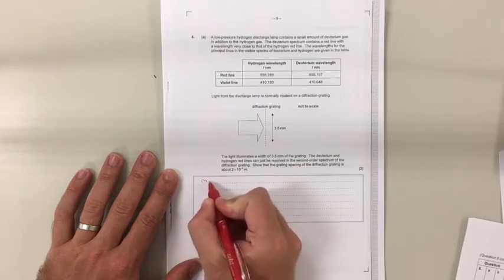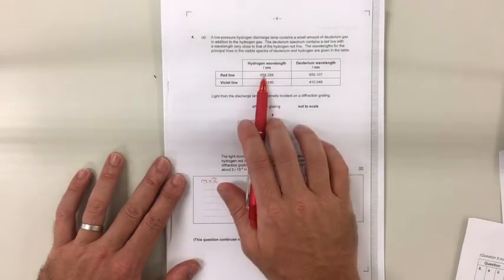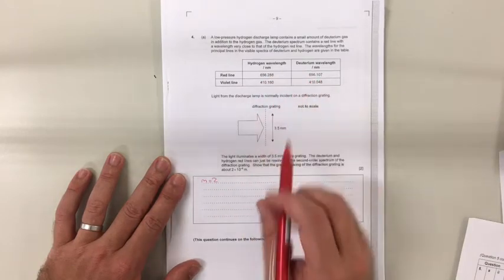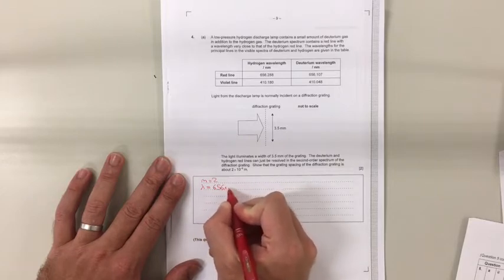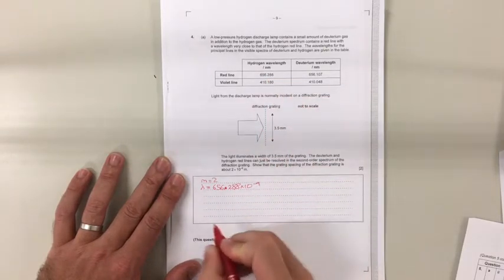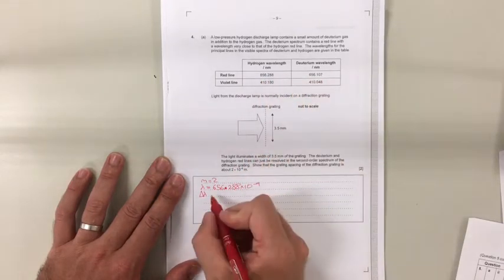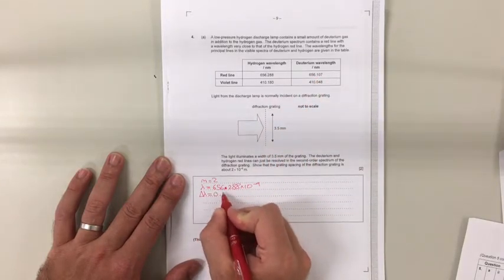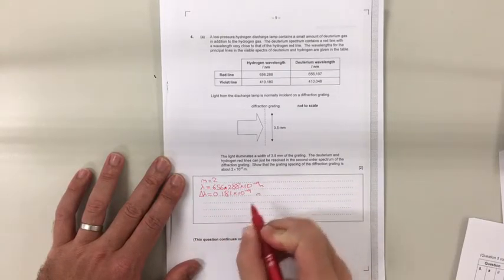So first of all, we've got our order, which is 2. The deuterium and hydrogen red lines can just be resolved. So we're talking about the red lines. These two wavelengths can just be resolved. So we can take one of them as our initial wavelength, 656.288 times 10 to the minus 9. And then the change in wavelength is the difference between the two of them, which is 0.181 times 10 to the minus 9. Both those are in meters.